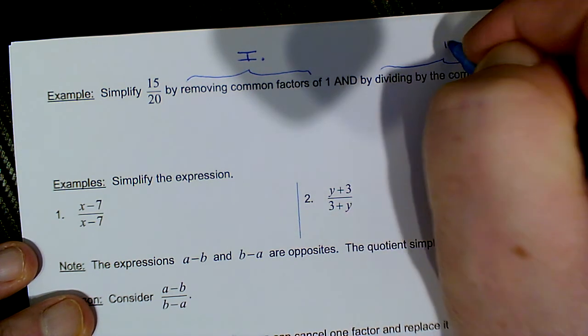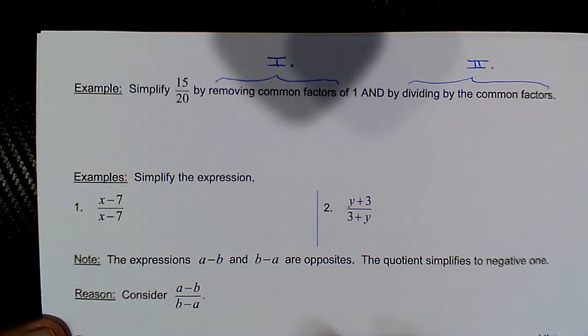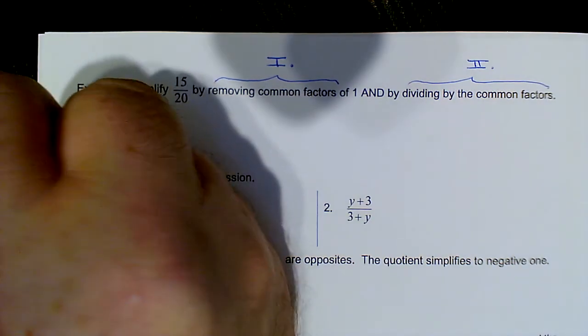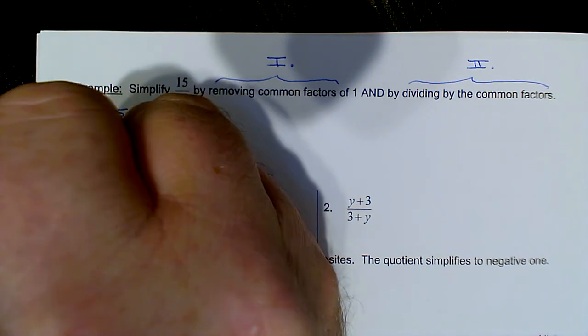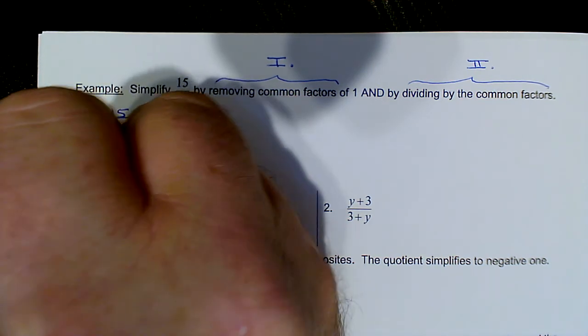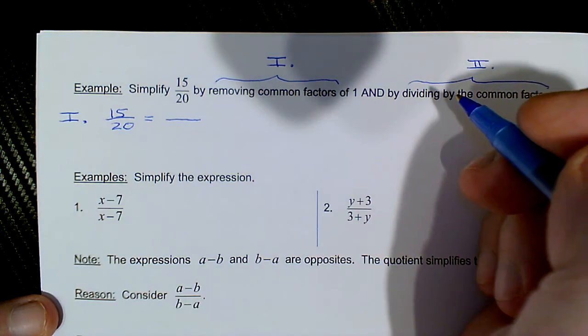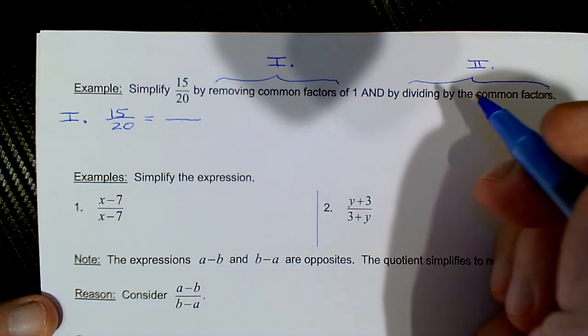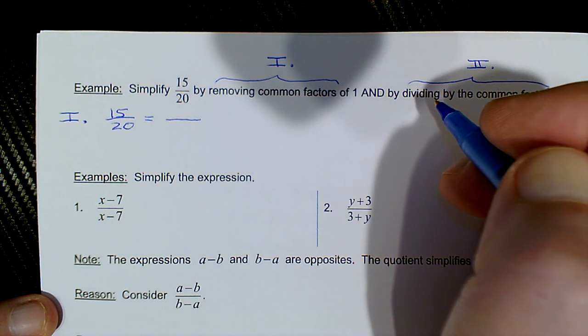Okay, so the way the textbook will show this is to write the numerator and the denominator, and this is typically not the way people go about it, as a product that contains the greatest common factor between the two numbers.